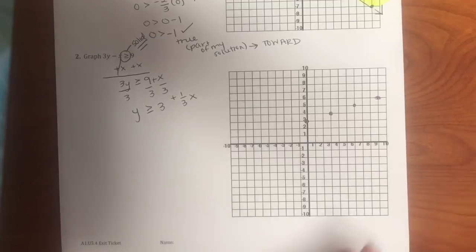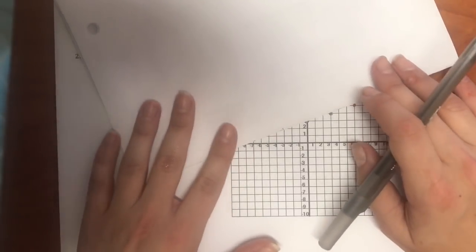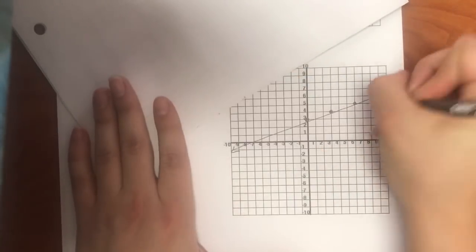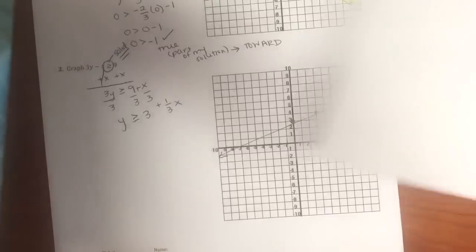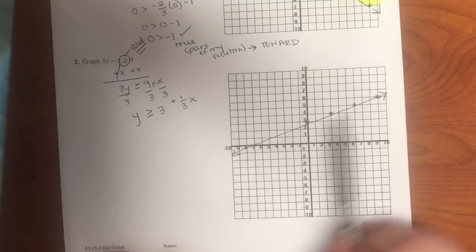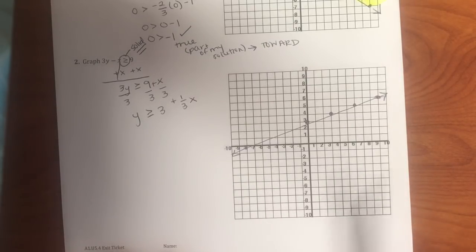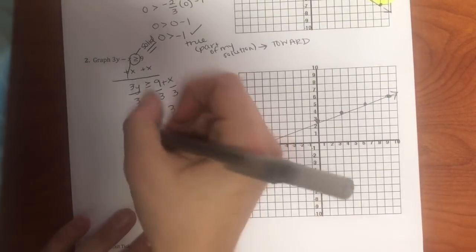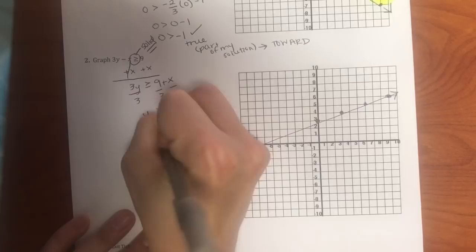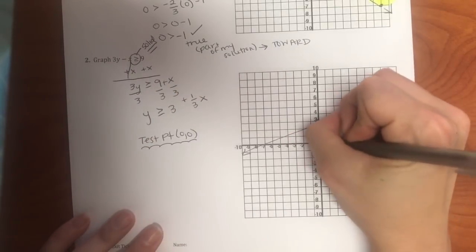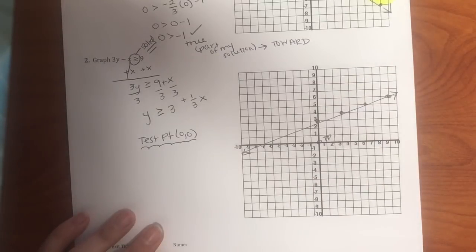So from here, I quickly connect the line with a solid line this time. But I'm not done because I still need to do the same thing with my test point to figure out if I'm gonna shade up and away from 0, 0, or down and toward 0, 0 in this case. It's always on either side of my line that I shade. So I use my test point, which is right here, which I label so it's easier to shade later.